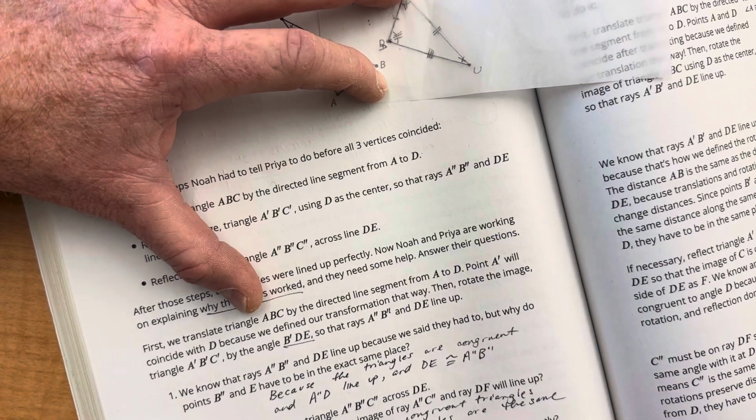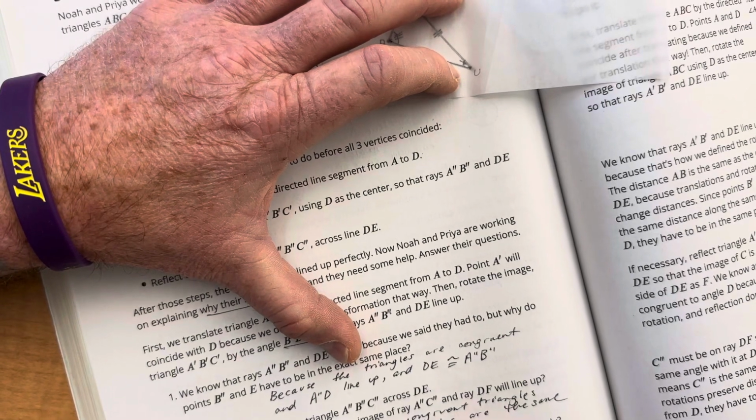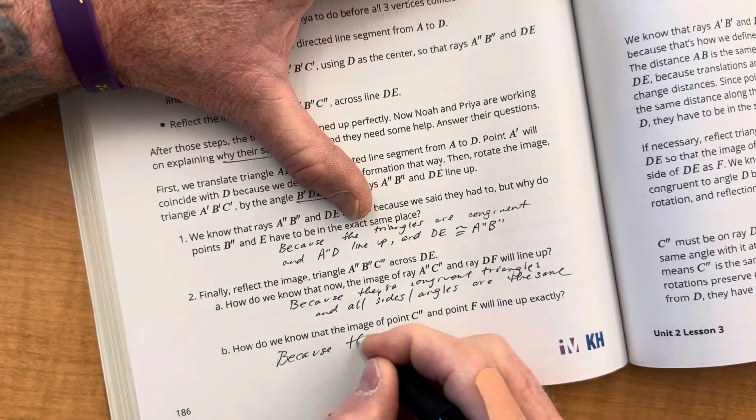Why will C double prime and F line up? Well, because they're congruent.